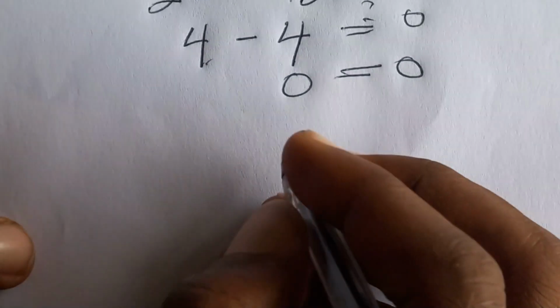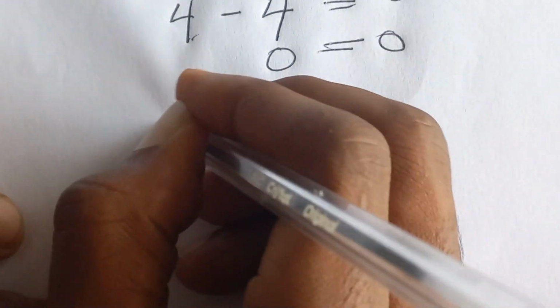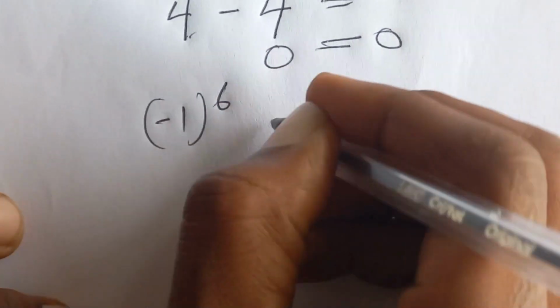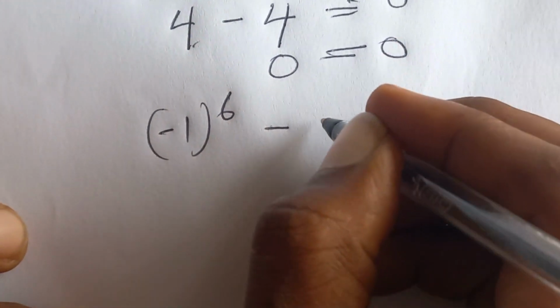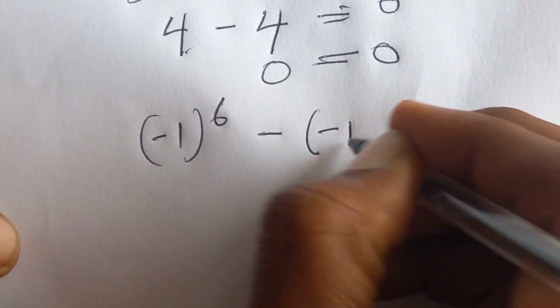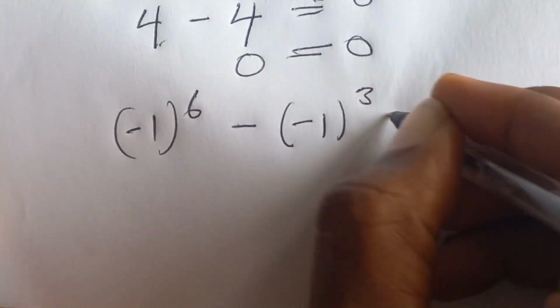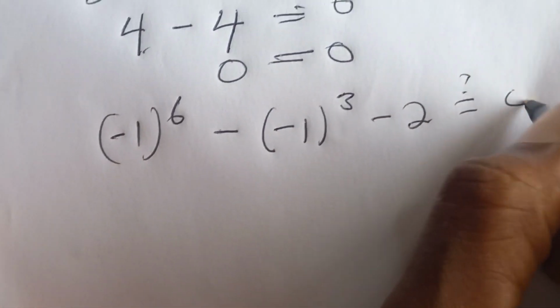Now let's check for -1. So we are going to get -1 exponent 6 minus bracket -1 exponent 3 minus 2 is equal to 0.